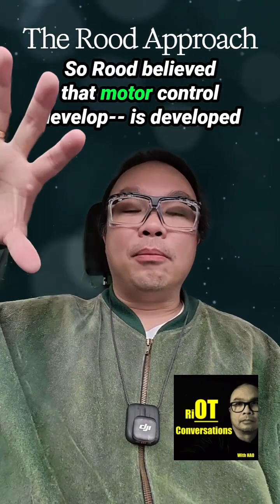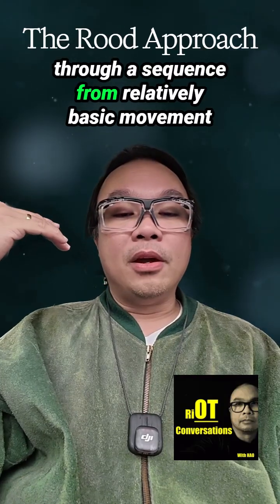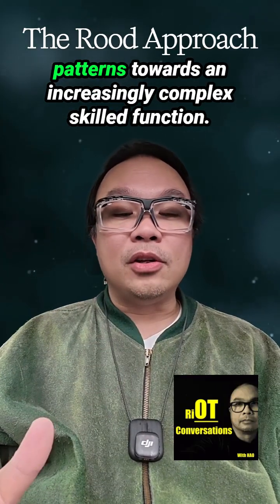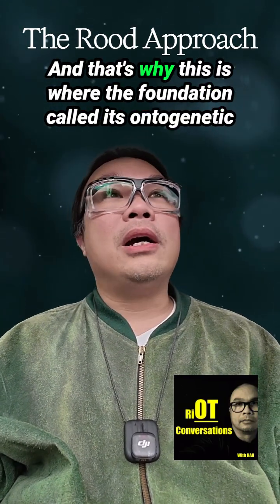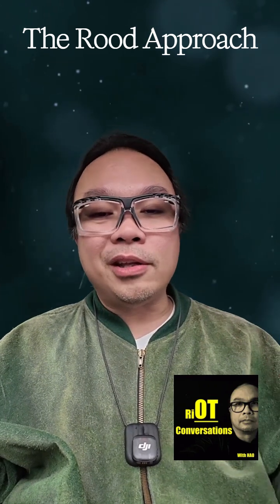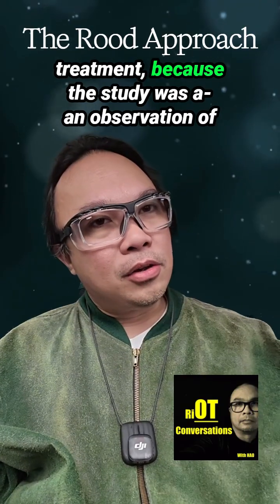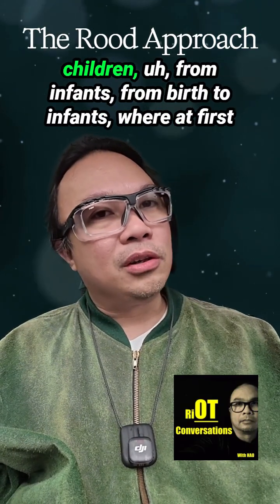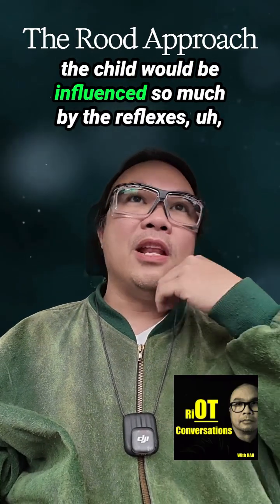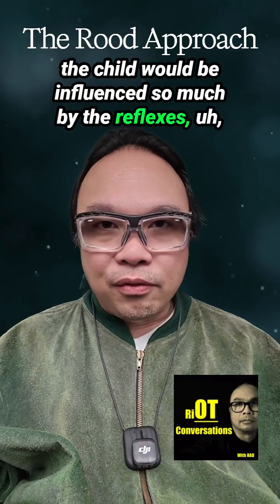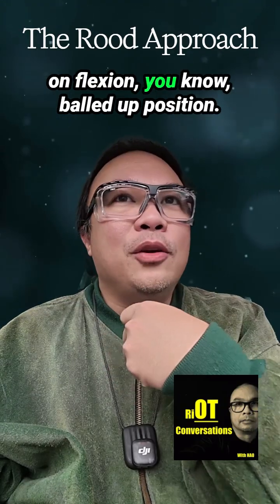So, the second principle would be motor control develops progressively. Rood believed that motor control is developed through a sequence from relatively basic movement patterns towards increasingly complex skilled function. And that's why this is the foundation called the ontogenetic developmental sequence. That's why it's called neurodevelopmental treatment, because the study was an observation of children from birth to infants, where at first the child would be influenced so much by the reflexes, massive flexor tone, high tone on flexion, hold up position.